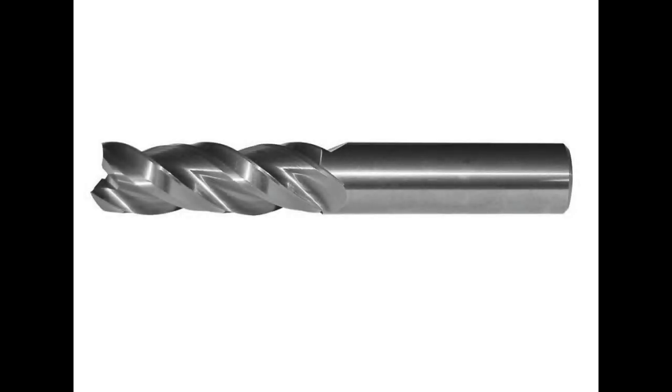Okay, so this is an example of that 3 flute 1/2 inch carbide end mill. End mills are designed to cut on their end face and their side flutes. So the flutes are the spiral shaped features that are going down the side of the end mill, and they are sharpened to do cutting.